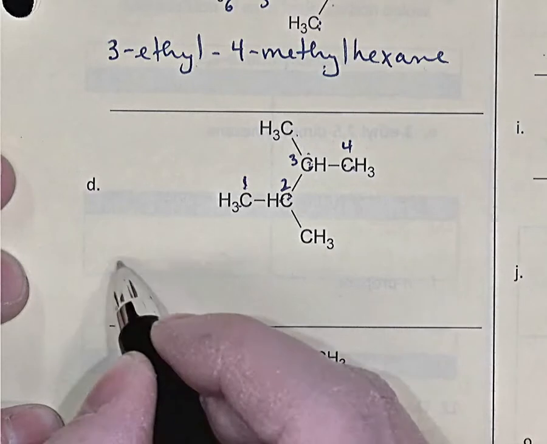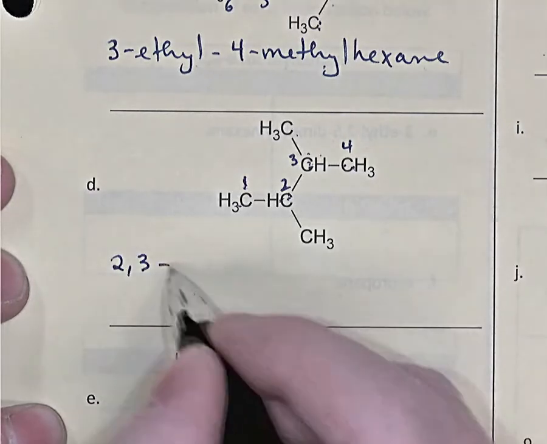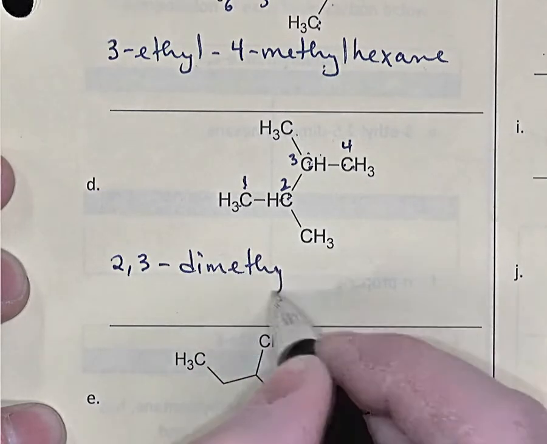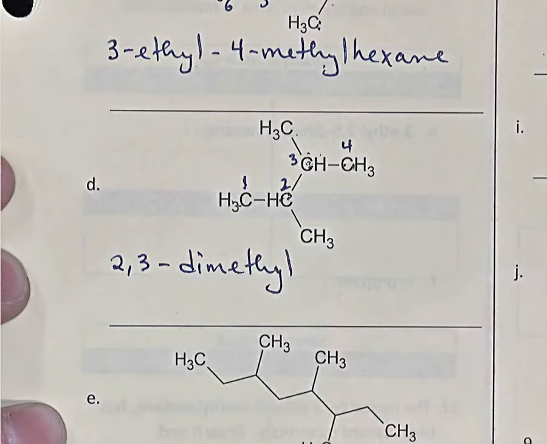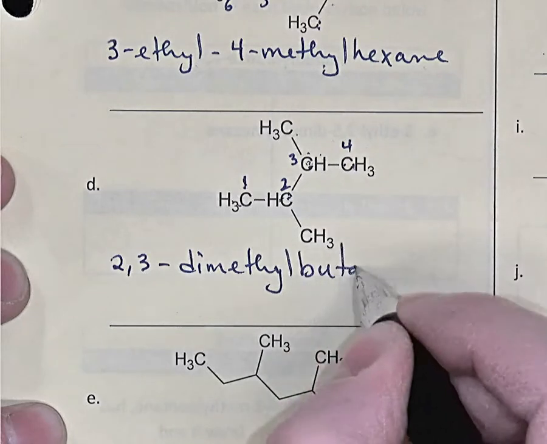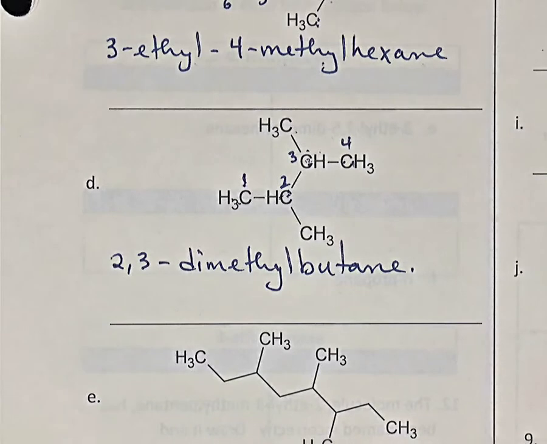So we're going to call this 2, 3, carbons 2 and 3, dash dimethyl, because there's 2 of the methyl branches, and then 1, 2, 3, 4 carbons, a 4-carbon alkane is butane. So butane is the parent name. 2, 3 dimethyl butane.